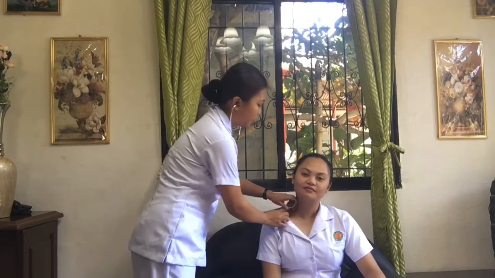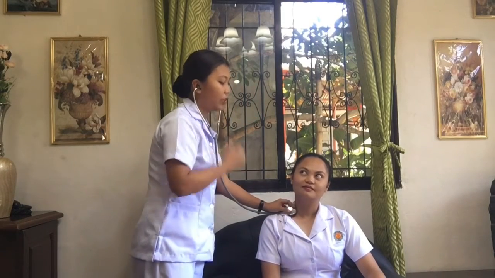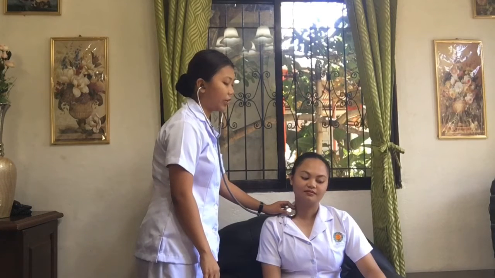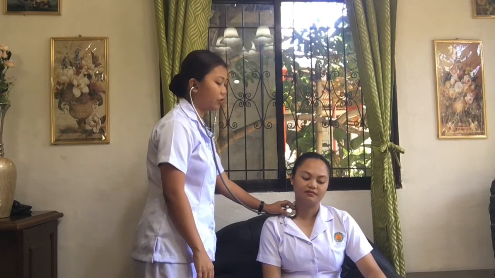Next is to listen for venous hum. Venous hum is a continuous machinery-like noise heard over the internal jugular vein at the base of the neck. Differentiate venous hum from carotid bruit. Venous hum is a continuous machinery-like noise heard over the internal jugular vein. Carotid bruit is a sound heard over an artery or vascular channel.